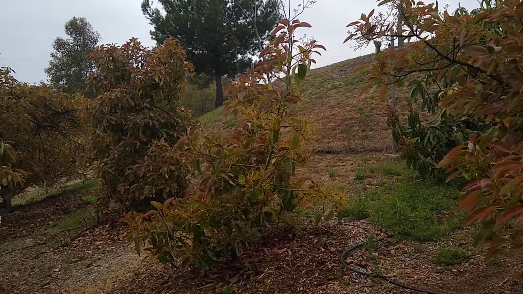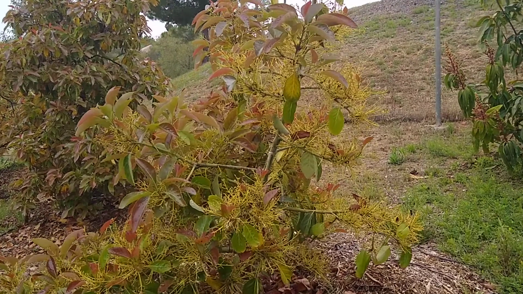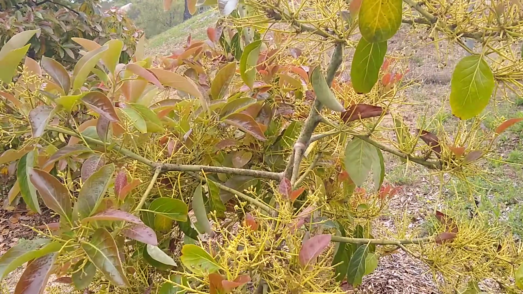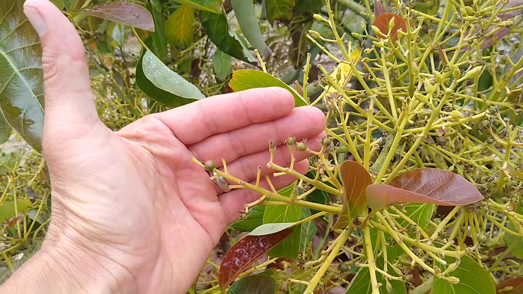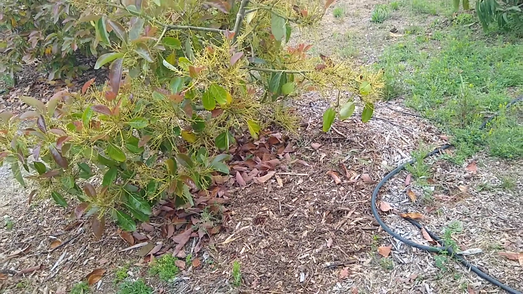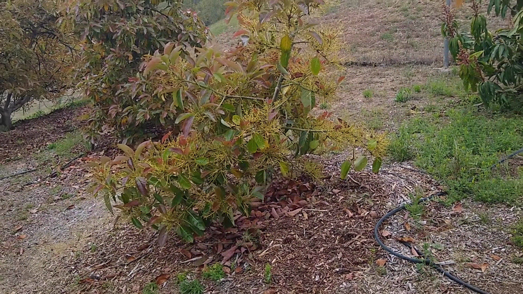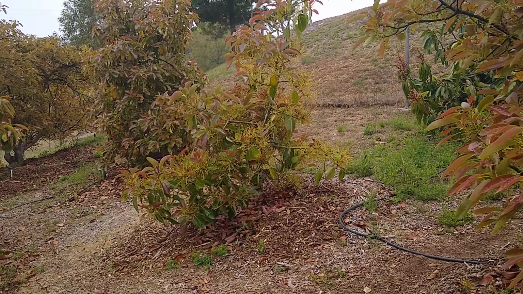It was also top worked 1.5 years ago, Sharwil, and it's got a whole lot of flowers and fruit set. And so of course the rootstock can make a big difference with Sharwil, as with every other avocado tree.